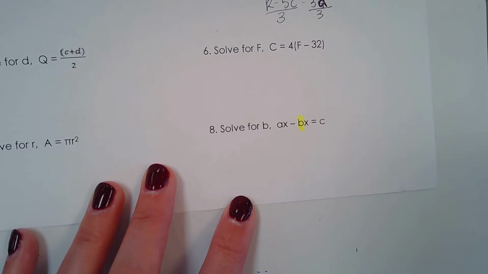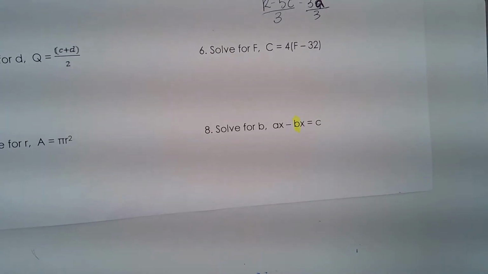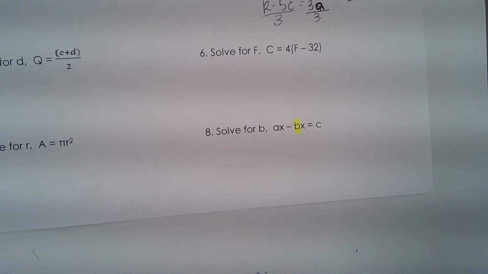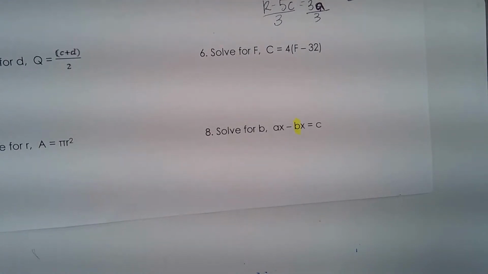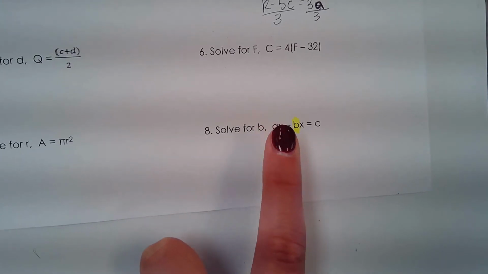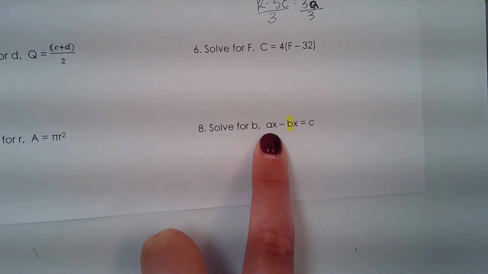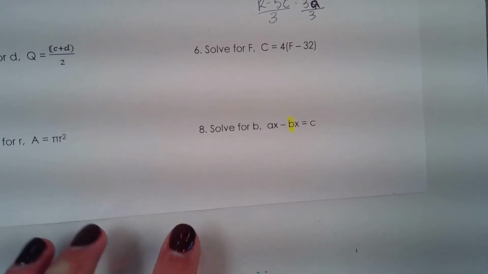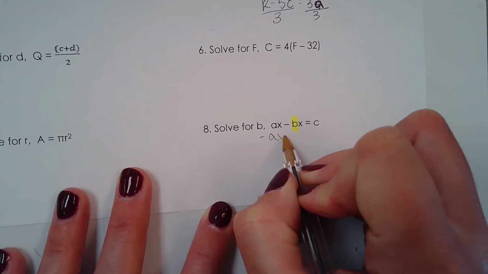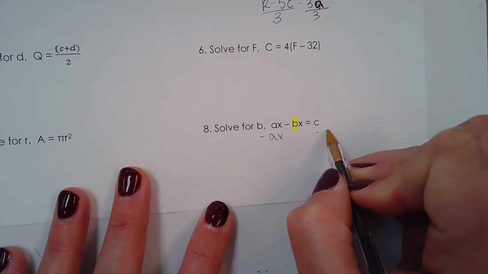Okay. So what do we need to do from here? We want to move the ax. So how would we do that? Somebody help him out. What do we need to do? How are we going to move this ax? Subtract it. Why? Because it's positive, and it's being combined with that other term. So you just got to move it to the other side.